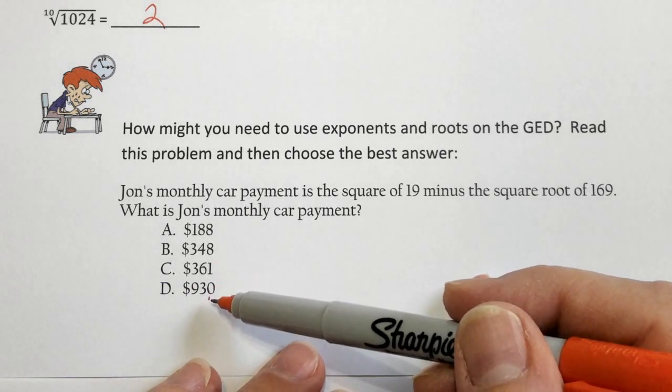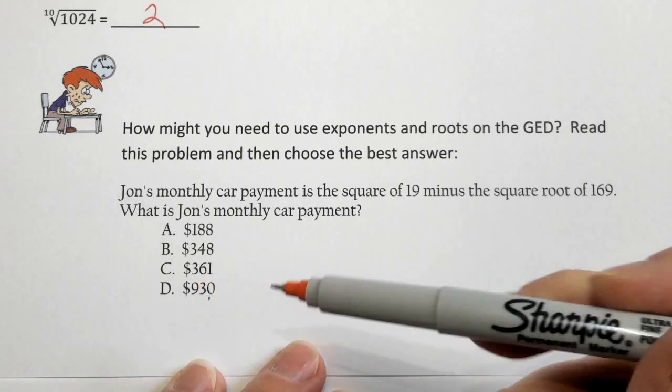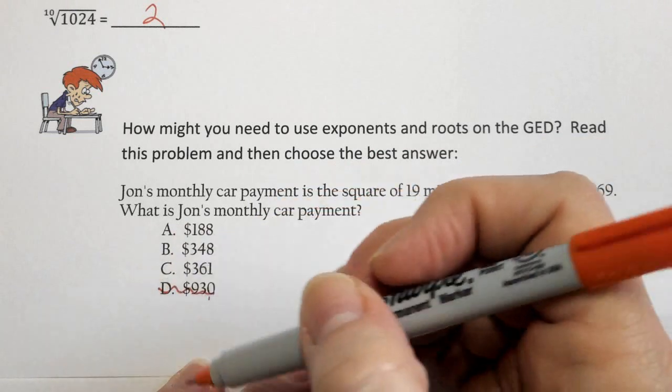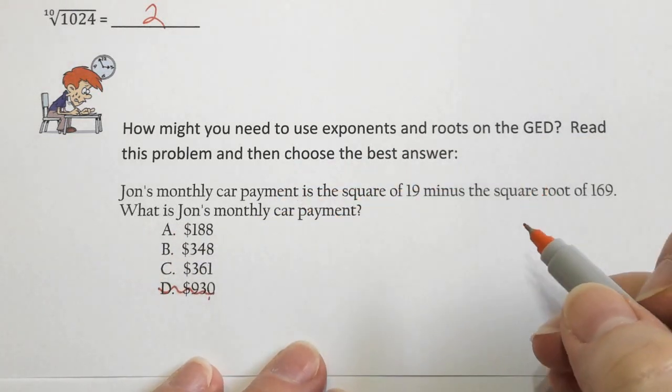Well, right away, I'm looking at this D, and I'm thinking, maybe I can eliminate this one. That's kind of a high car payment. Of course, it could be the answer, but I've certainly never had a car payment that high. So just in my head, I don't think it's going to be that one. I'm hoping that I'm going to get an answer that's A, B, or C, because that makes a bit more sense. All right, so let's reread.